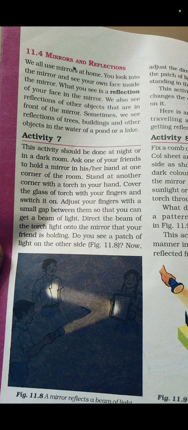11.4 Mirrors and Reflection. We all use mirrors at home. You look into the mirror and see your own face inside the mirror. What you see is a reflection of your face in the mirror. We also see reflections of other objects that are in front of the mirror. Sometimes we see reflections of trees, buildings, and other objects in the water of a pond or a lake.